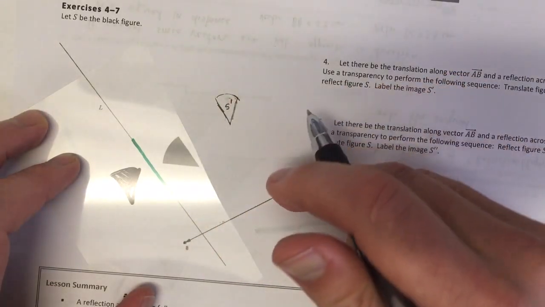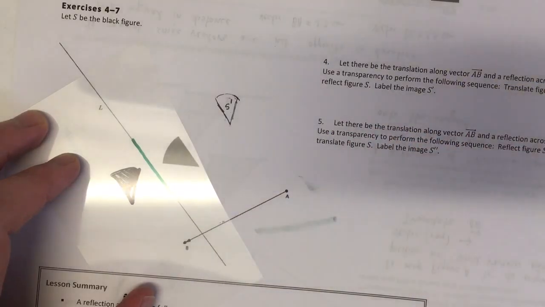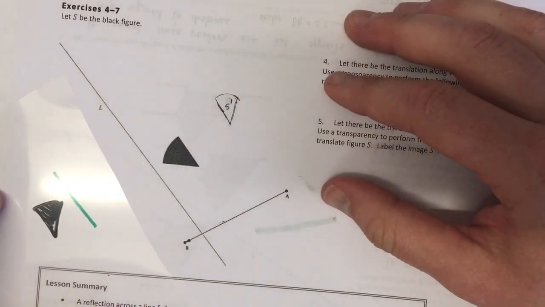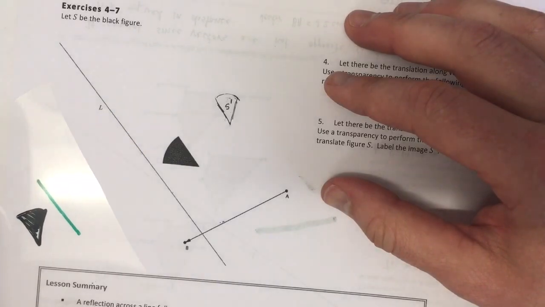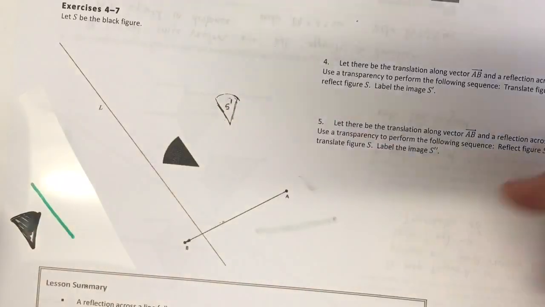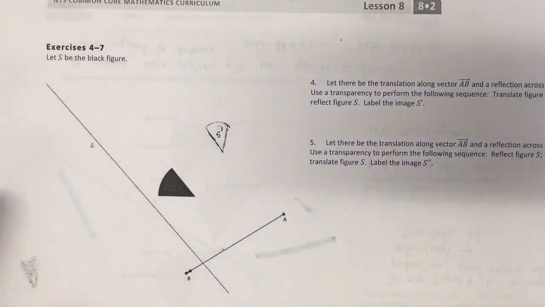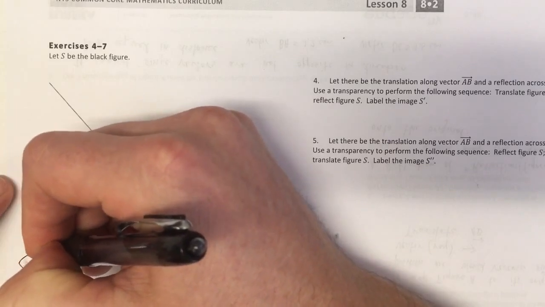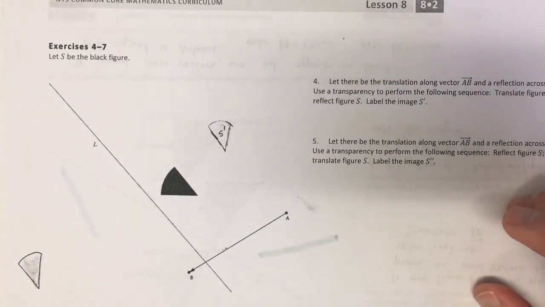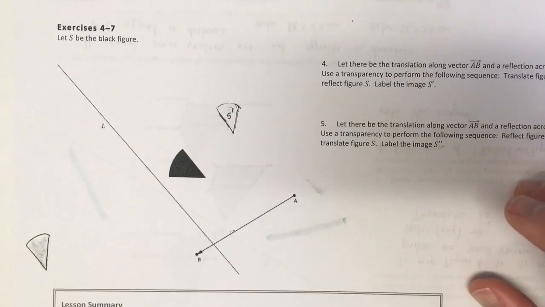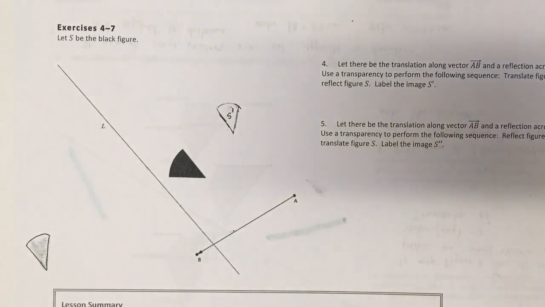So what's going to happen is this figure gets shifted this way. And hopefully what you can see is that the two shapes are not lying on top of each other at all. They're not even anywhere near each other. And so that's a big takeaway.